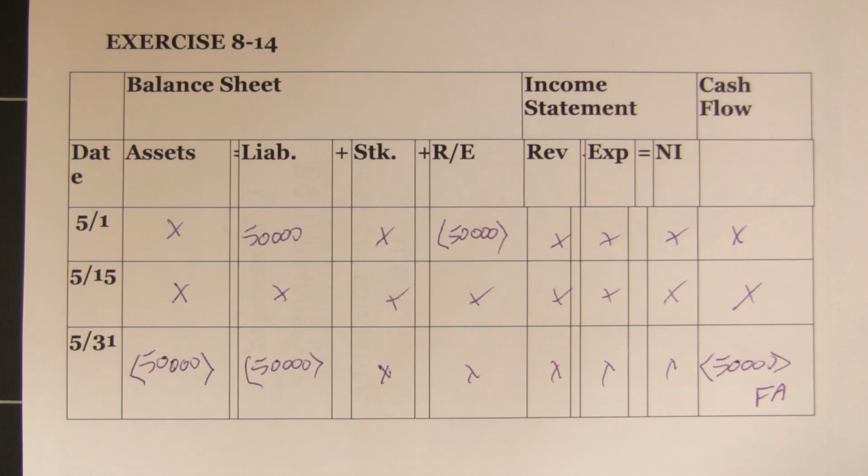So, like I've said so many times before, it's really just interpreting and understanding the data and the information they give you. The math is usually really, really straightforward.